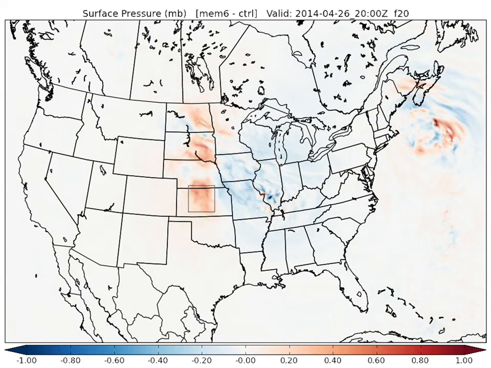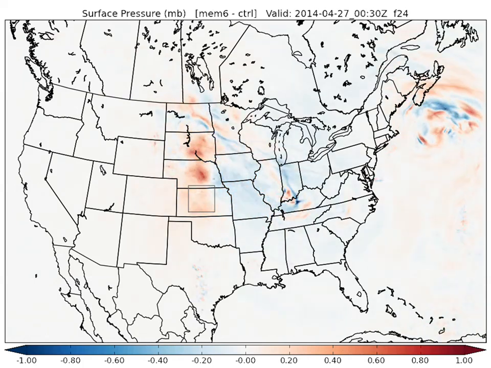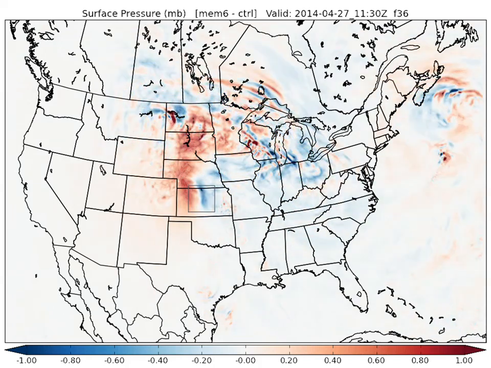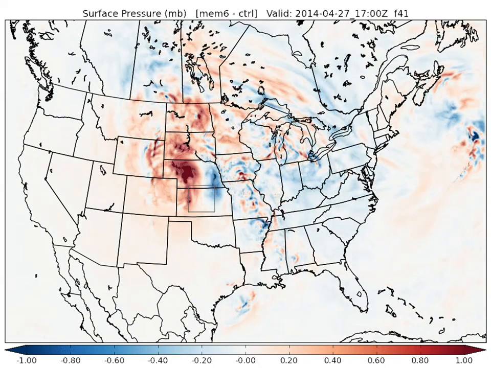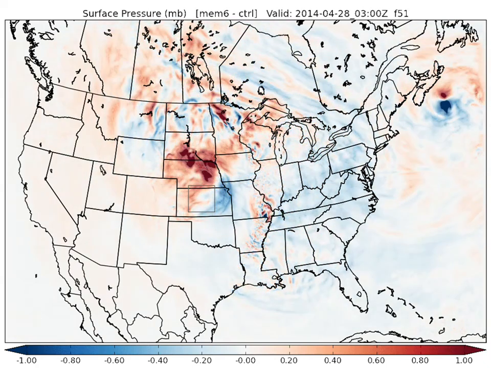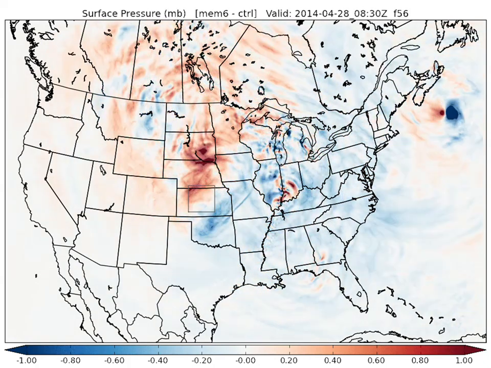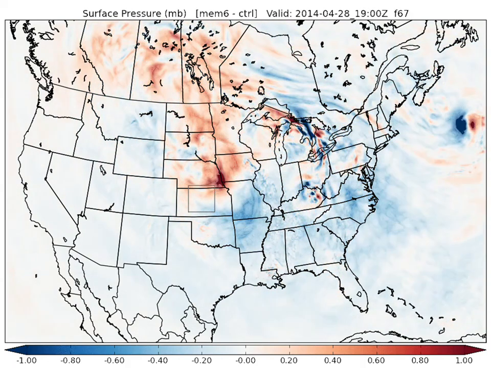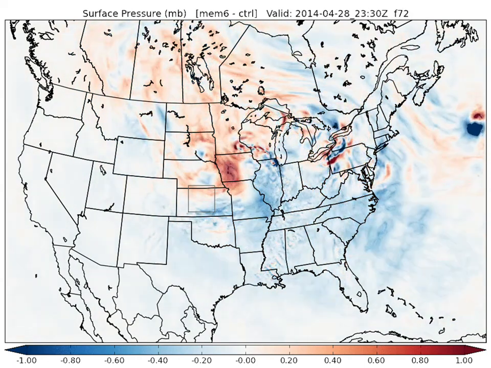And as you saw at the very beginning of the forecast, the local impacts are first seen, and then the perturbations within the wind farm are quickly moved downstream, and the perturbations grow upscale quite quickly and are ingested into the larger synoptic scale flow.